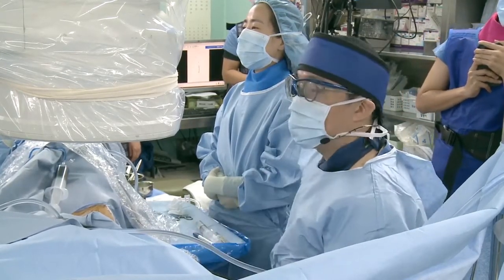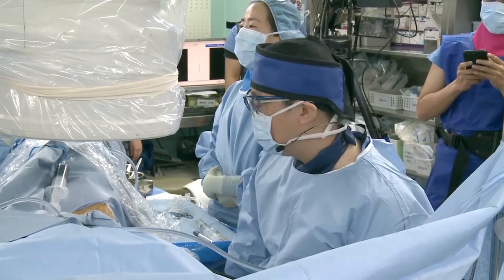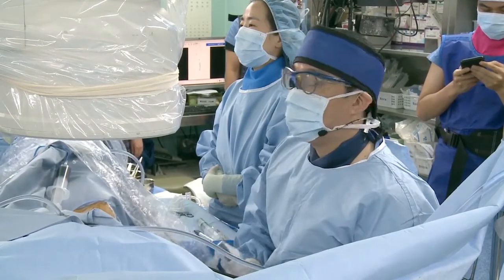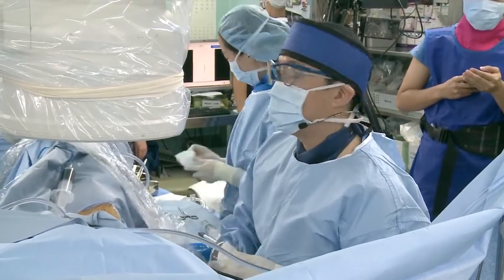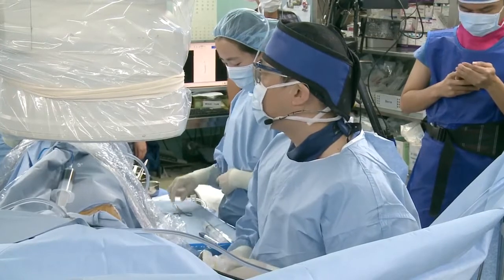So I'm sitting just next to my patient, on the right side, and I've prepared to check the ultrasonography for performing the percutaneous puncture.